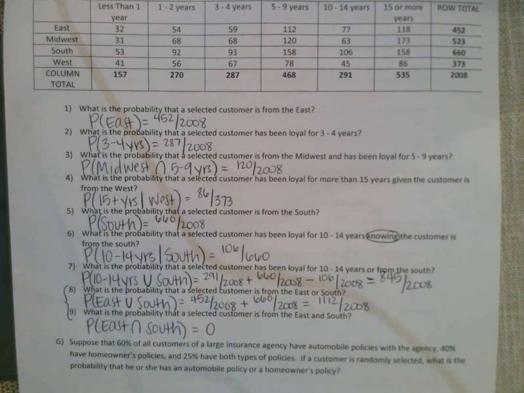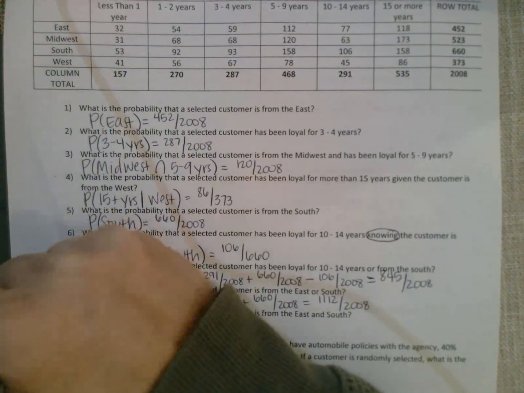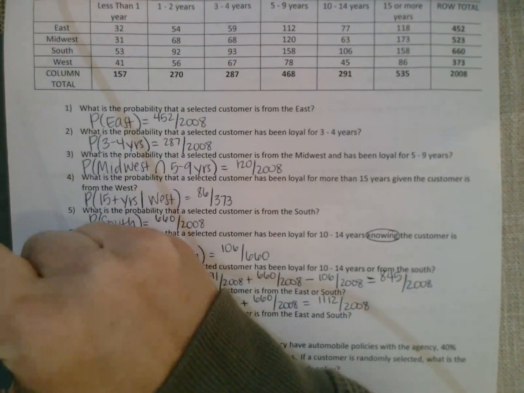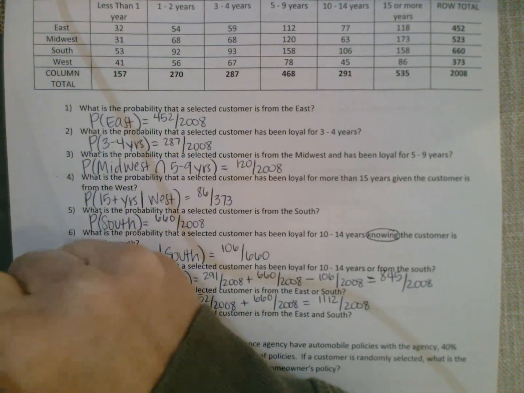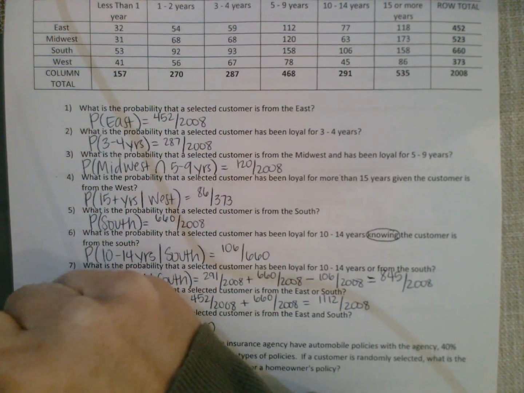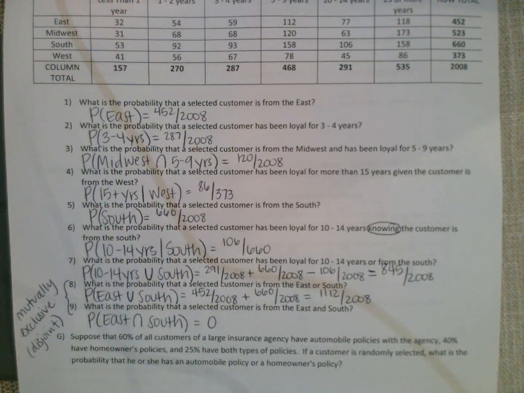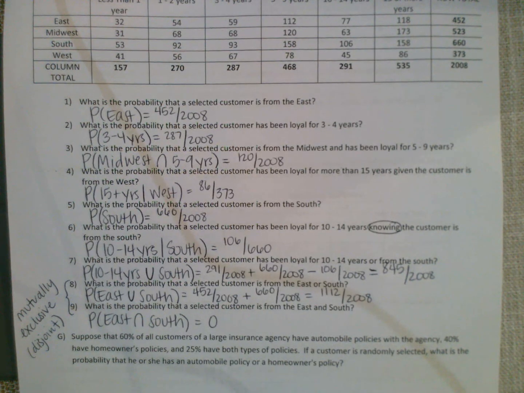Okay, there's a name for this when outcomes don't occur at the same time. That is called mutually exclusive. And occasionally we use the synonym disjoint. Those mean the exact same thing, but mutually exclusive or disjoint is just when outcomes cannot occur at the same time. The probability of the and is 0, and the probability of the or is just the 2 totals added together.